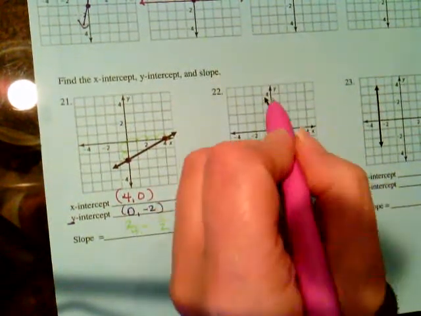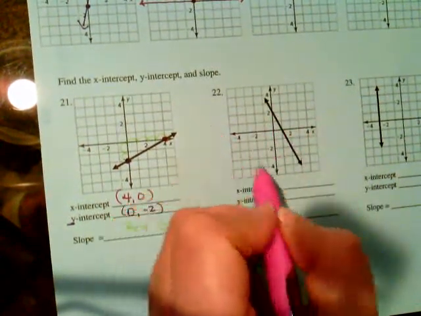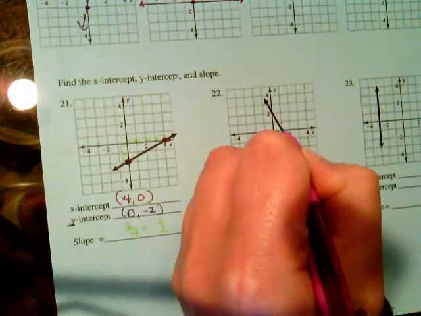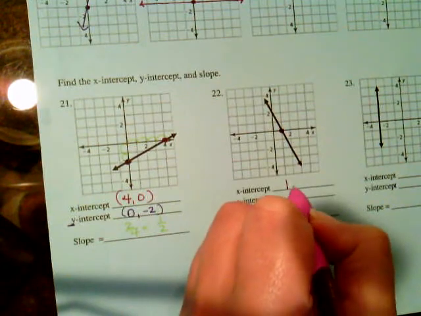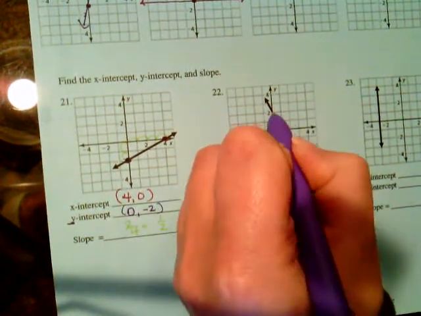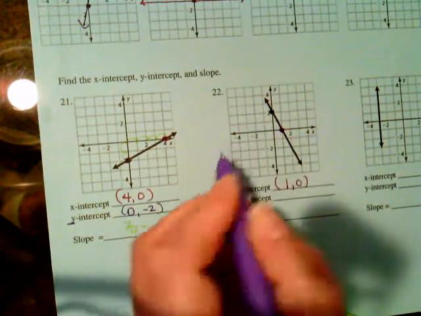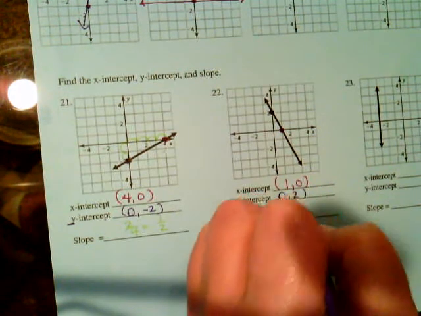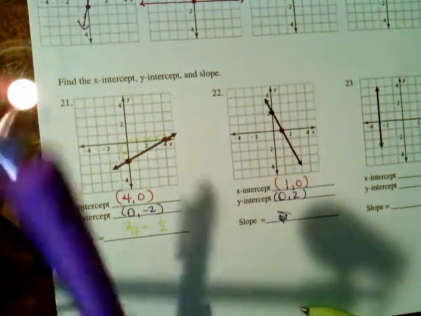So let's try again. You can do this in any order really. What's the x-intercept? (1, 0). What is the y-intercept? (0, 2). I got carried away with that.